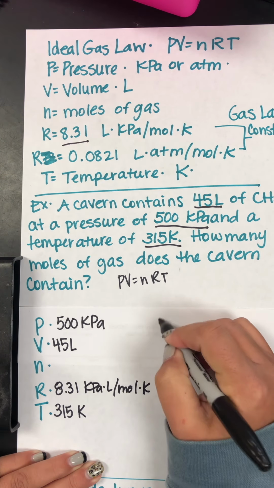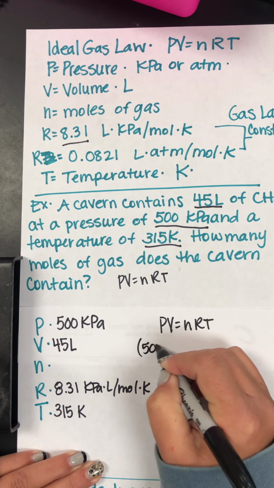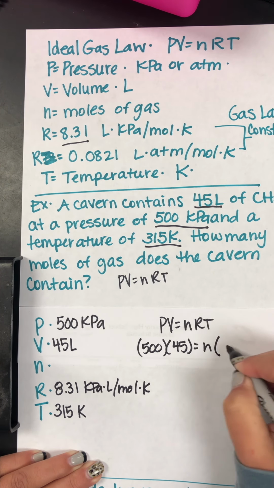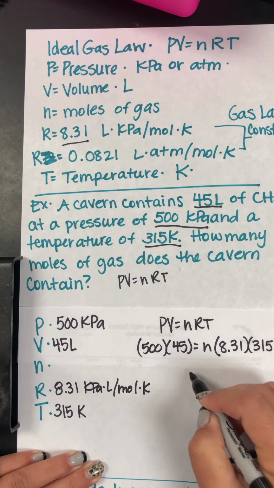So now I can plug it into my equation. PV equals nRT. So P is 500, V is 45, equal to N, which we're looking for, times R, which is 8.31, times T, which is 315.